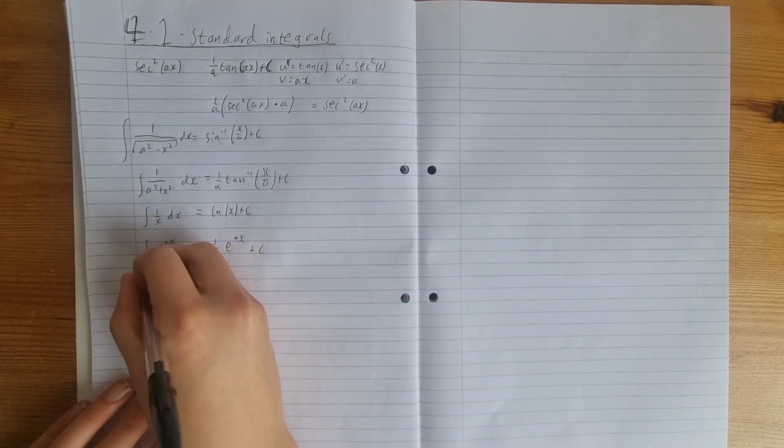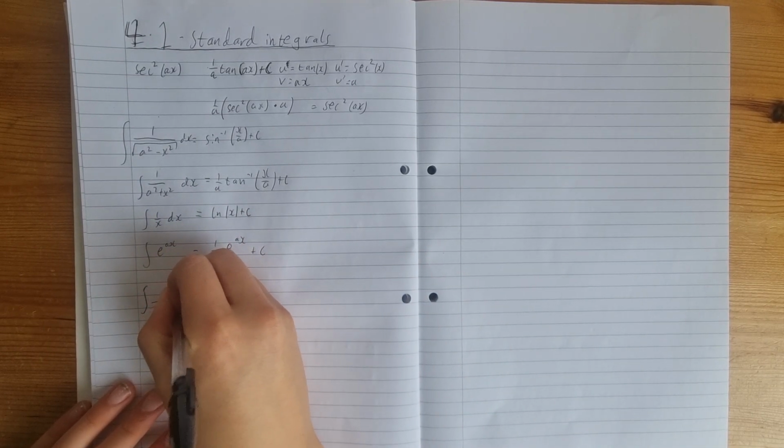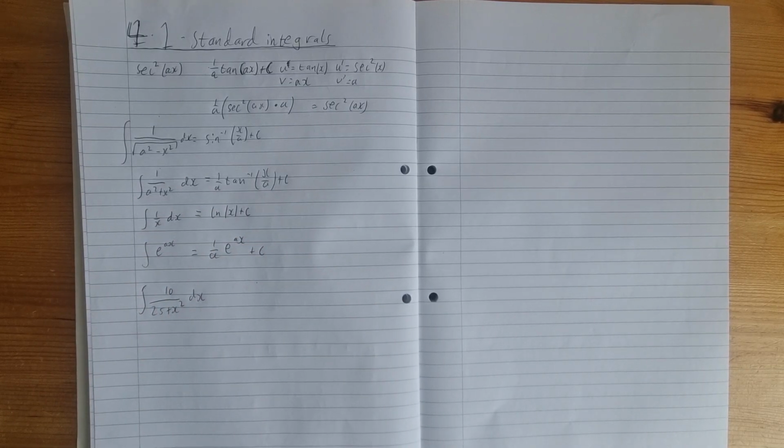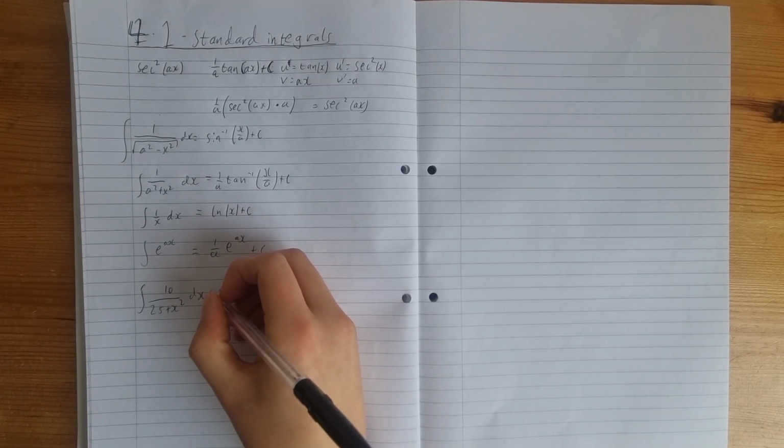So let's say we are asked to integrate 10 over 25 plus x squared with respect to x. By the way, I should point out the integrals part of the course becomes much more interesting later. This is sort of the annoying kind of memorizing stuff part, or even not memorizing, it's in the data booklet, but sort of repetitive learning. It's going to get much more interesting after. So, what is this equal to?